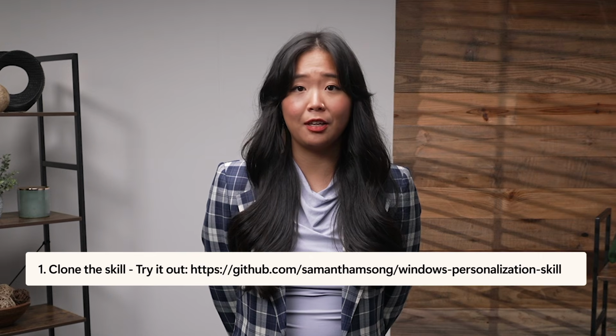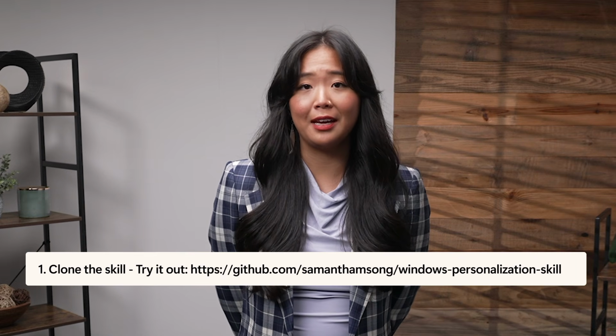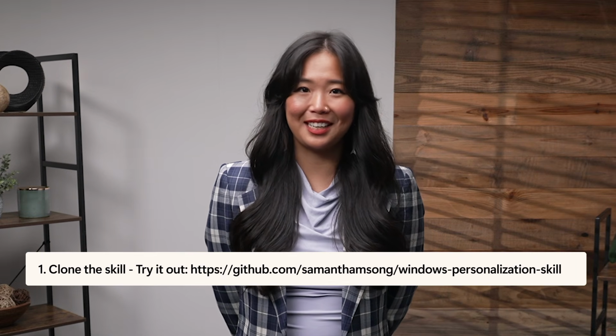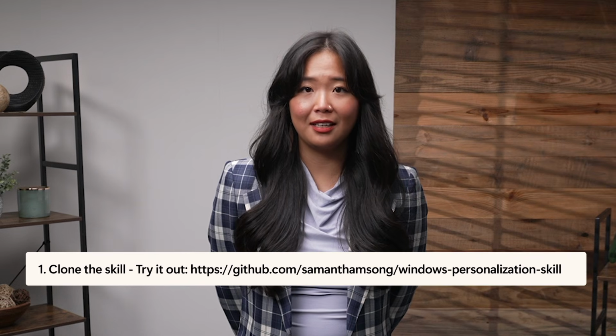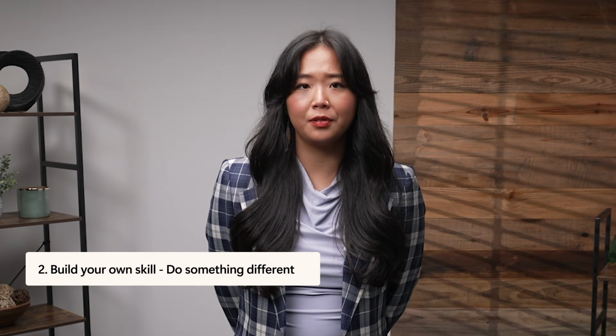Okay, so to finish up here, there are 3 things I want you to do. First, clone the skill and make it yours. github.com/SamanthaSong/Windows personalization skill. Run the setup and you're up and running. Use the effects, themes, and Spotify sync that are already there, or describe something new to your agent and watch it generate it. Second, build your own skill and share it.